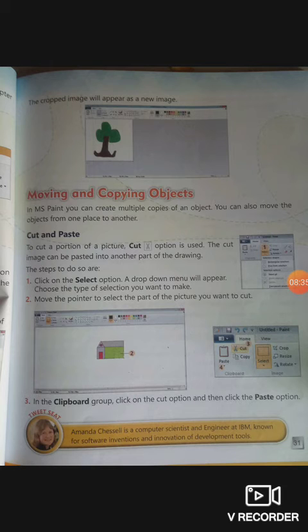If you have a system at home, ask your elders or parents and do the Paint work. This is the interesting one. Last year we did this, and I gave some homework to draw some objects in your notebooks. Today also I give some homework like that. You should do it and send it to my WhatsApp number. Don't forget, this is Paint. Today we discussed the Paint options: the selection tool, cropping tool, and moving and copying tool.